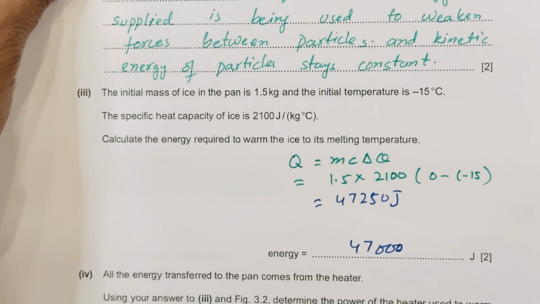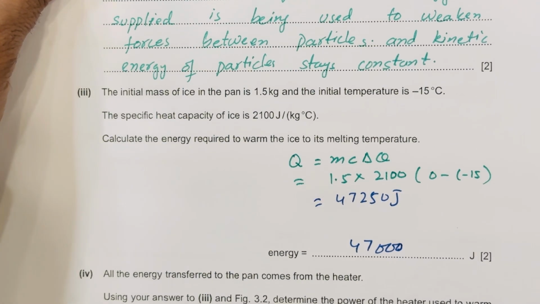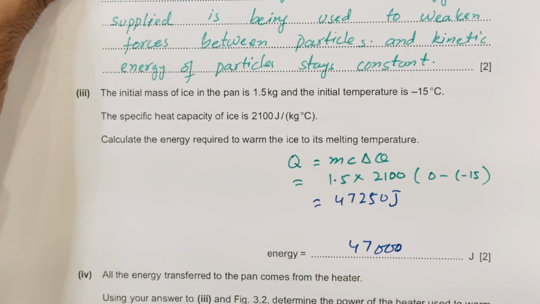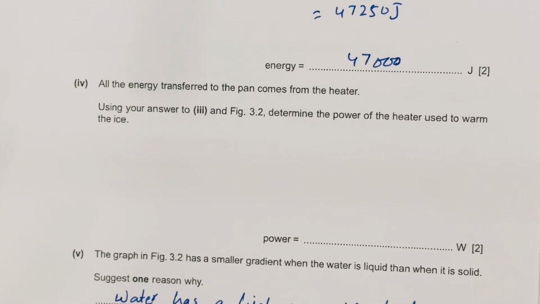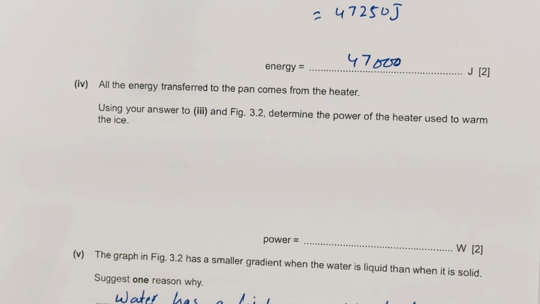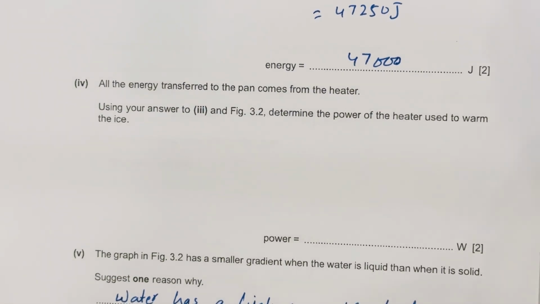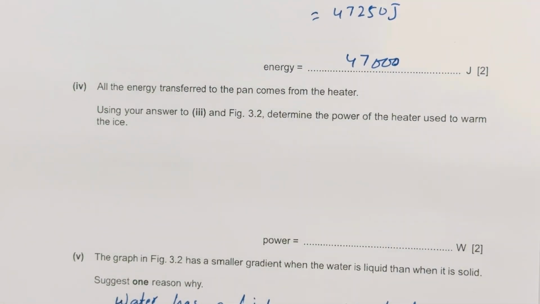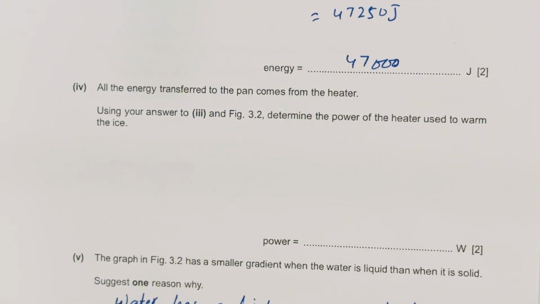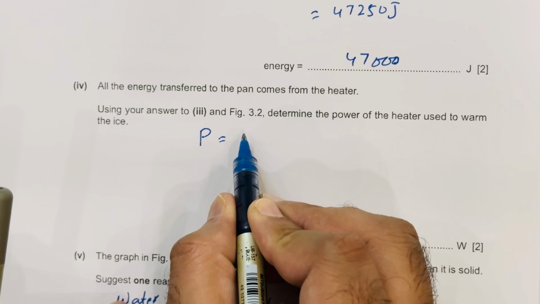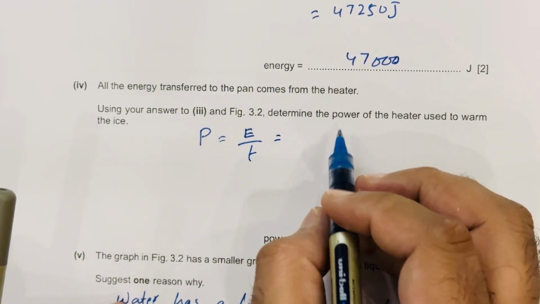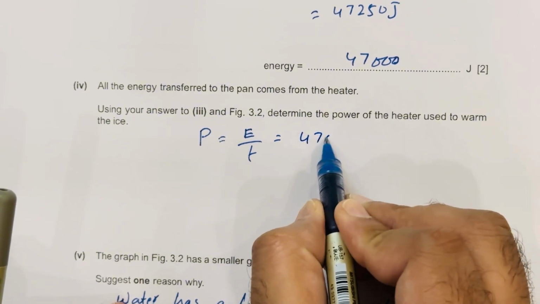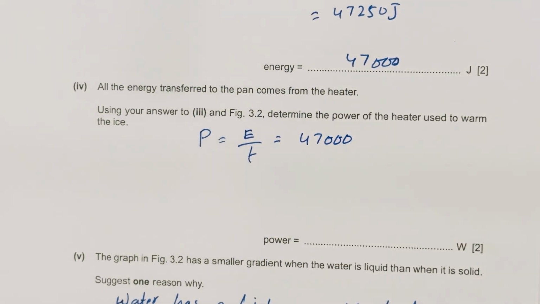The fourth part is that all the energy transferred to the pan comes from the heater. Using your answer in part 3 and figure 3.2, determine the power of the heater used to warm the ice. We know that the formula is P is equal to energy over time, and we have the energy that is equal to 47,000, which we just calculated in the previous part.